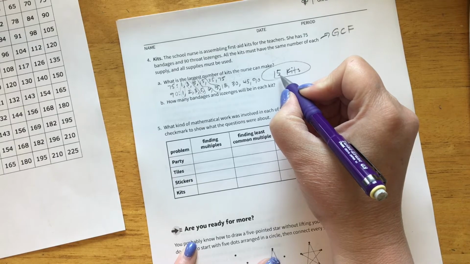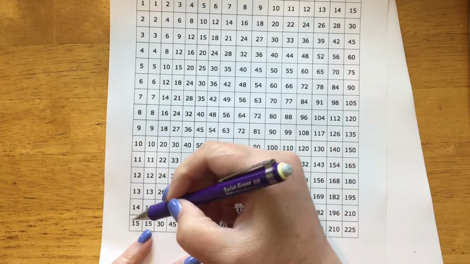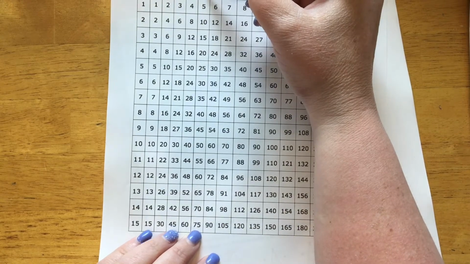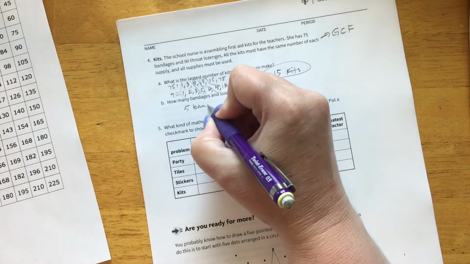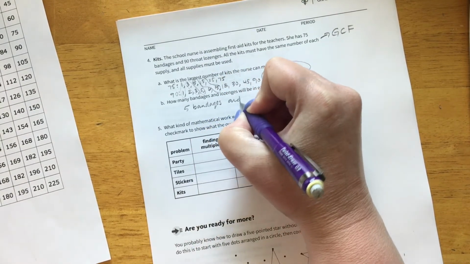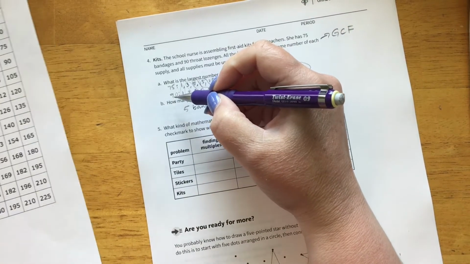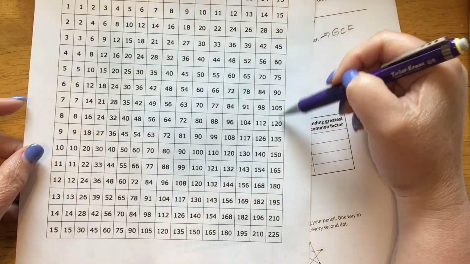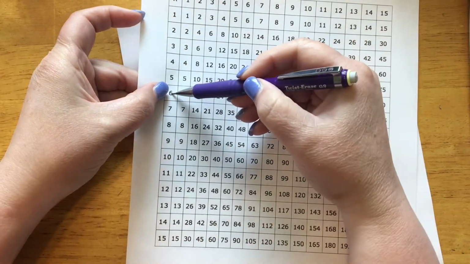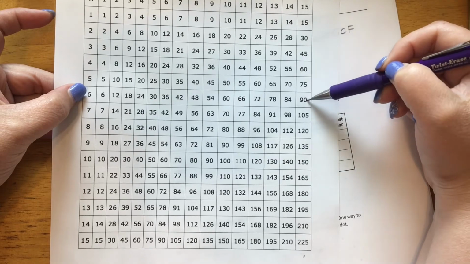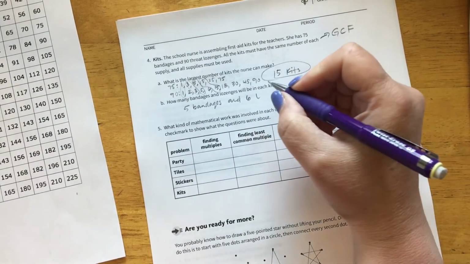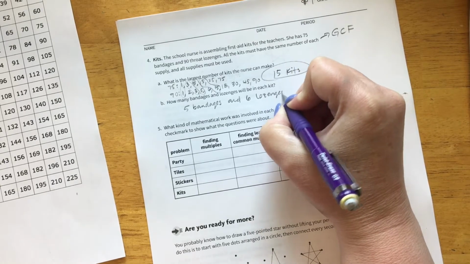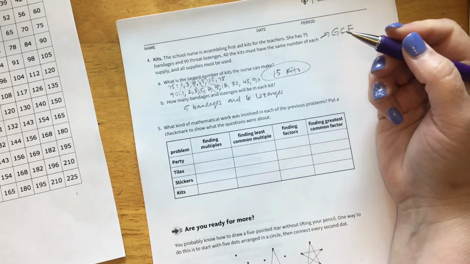15 times what equals 75? Well, we can use our trusty thing here. 15 times 5. So each kit is going to get 5 bandages. And how many 15s are in 90? Well, let's find our 15 and 90, and that was 6. See that? 15 times 6 is 90. So we're going to have 5 bandages and 6 lozenges. And I need to know how to spell this. Lozenges. 6 lozenges. There's our answer for part B.